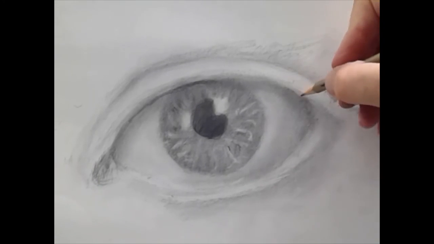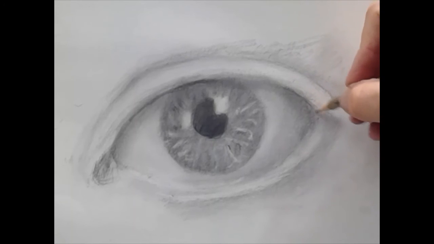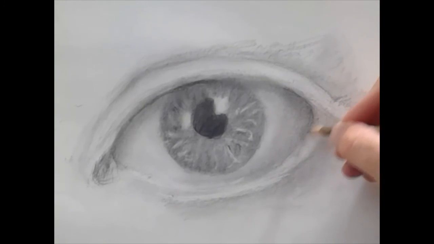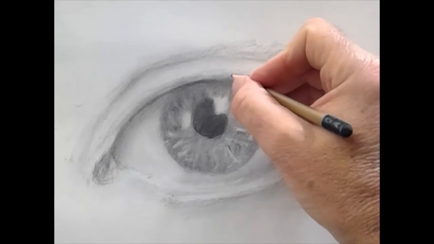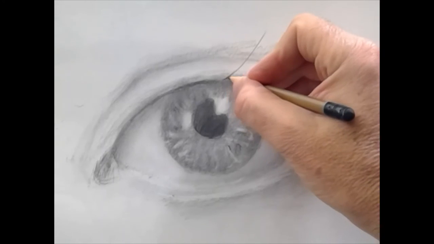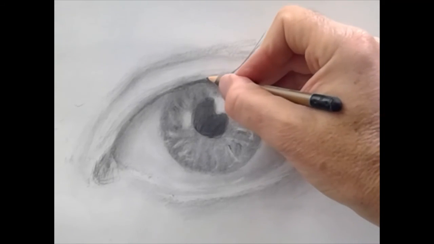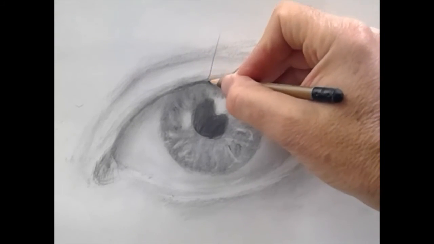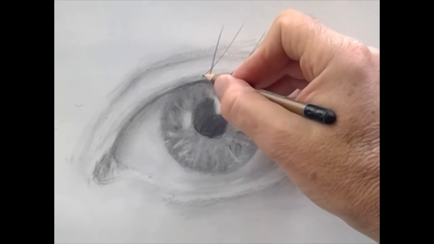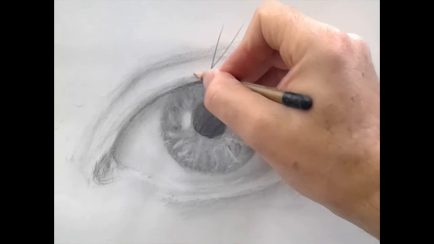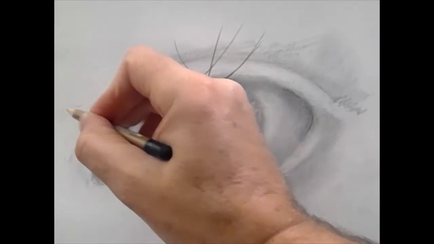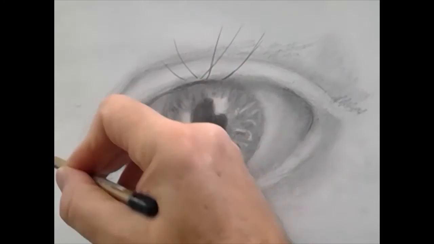start to maybe in some parts use the tip of the pencil, try and get some details. The eyelashes, you don't want to probably draw each eyelash too many times, noticing that they tend to radiate out from the eye in a curvy sort of way. Some of them can come down and back up. Some of them cross over each other, but they're not right in the eye.